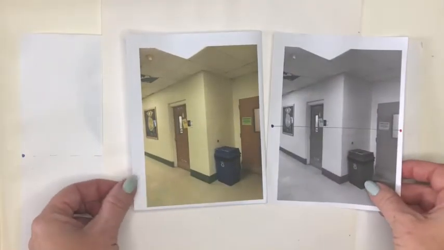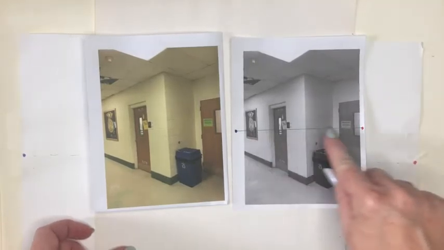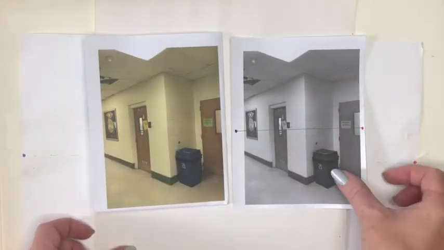When drawing from a photograph, you need to make sure you know where your horizon line is going to be. So I simply draw a horizon line within the picture plane. Then I start with the corner that is closest to me.